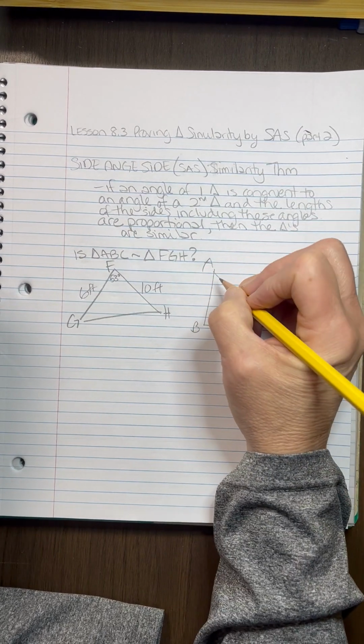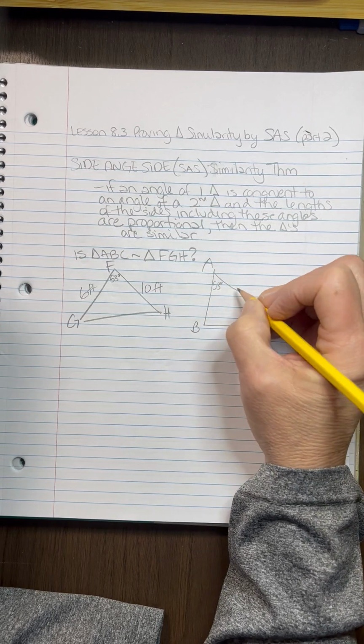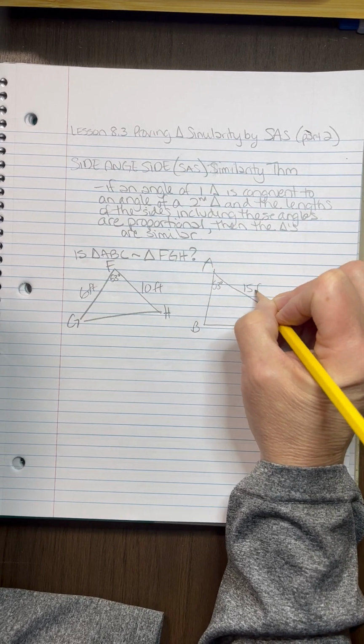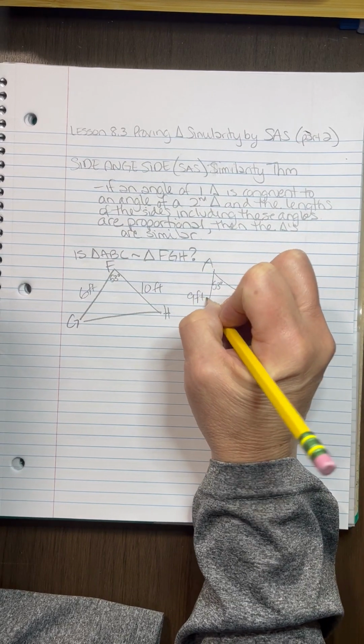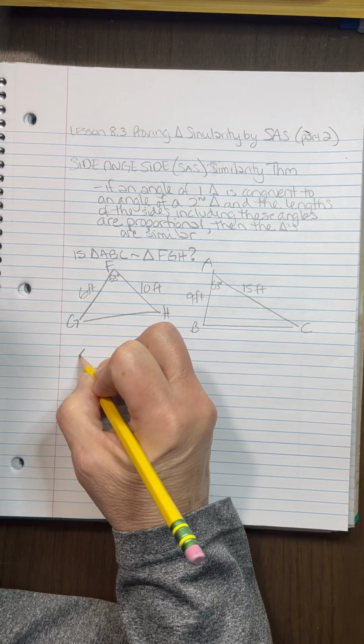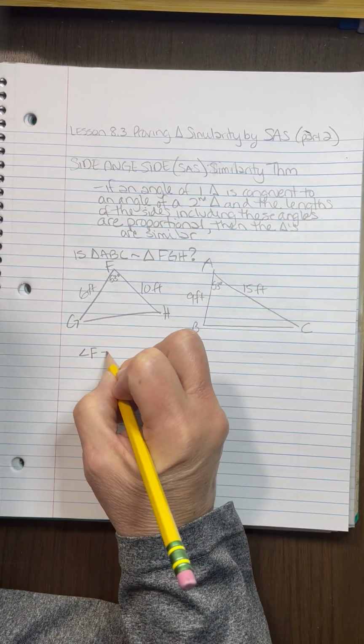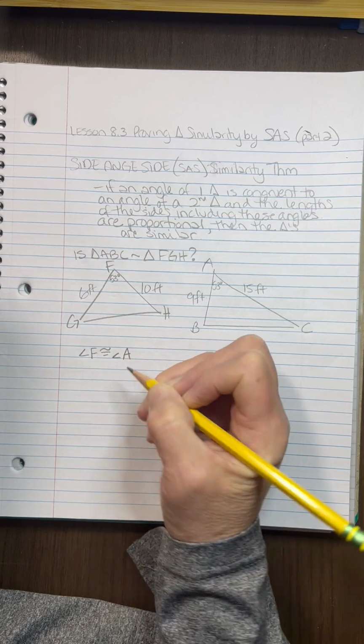This is 53 degrees. This is 15 feet. This is 9 feet. Okay, so first of all, angle F is congruent to angle A.